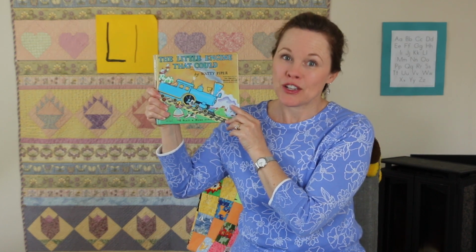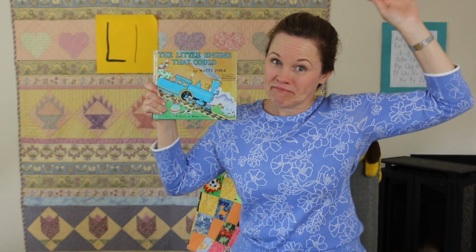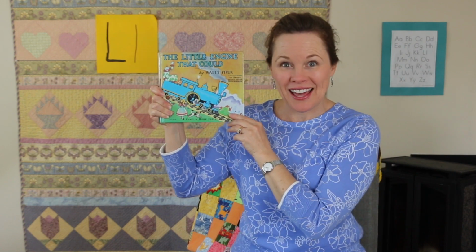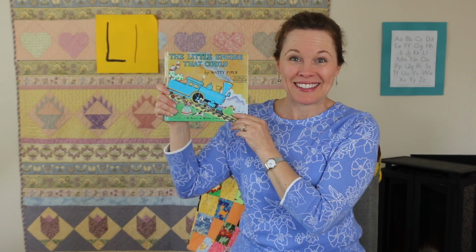Now, raise your hand if you like trains. Well, this will be a good book then. There's plenty of trains in this book.